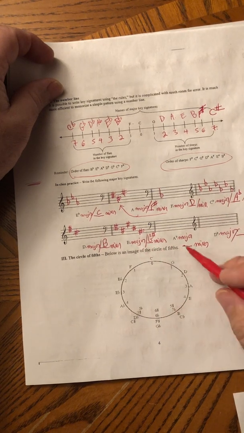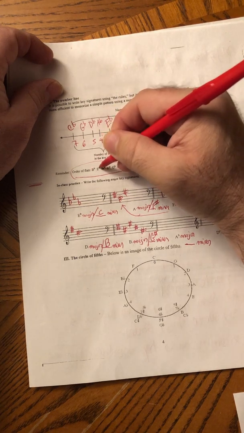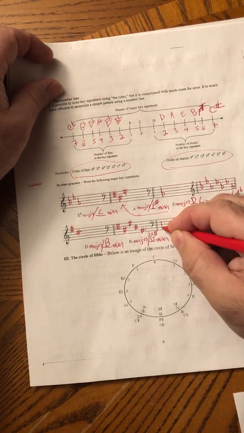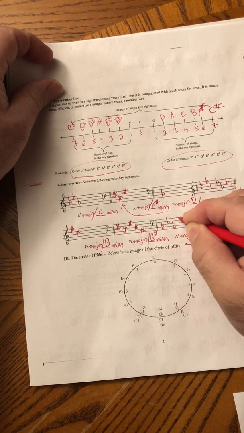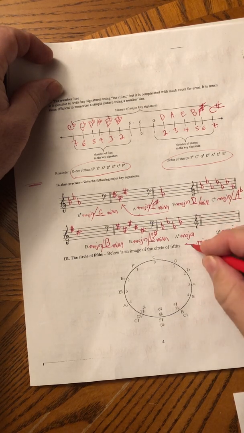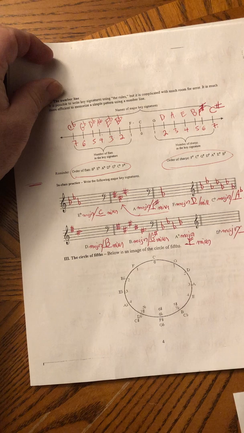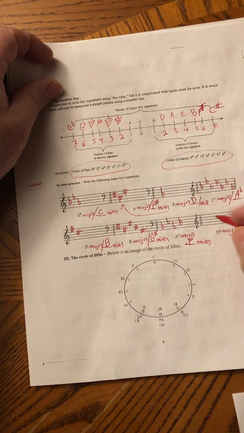All right, going on. A flat major has 4 flats, B, E, A, D. So we have B flat, E flat, A flat, and D flat. If you go down 3 half steps on your keyboard, you would land on an F. So that's F minor.